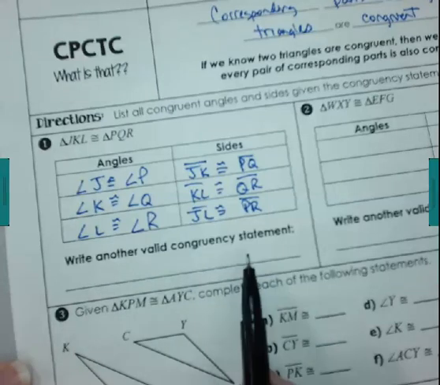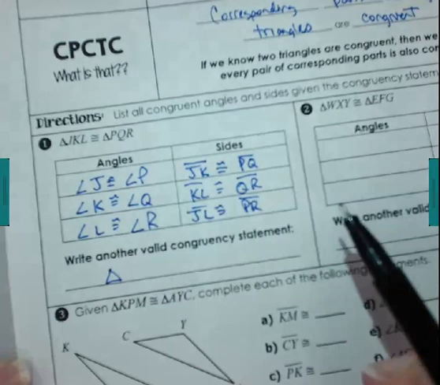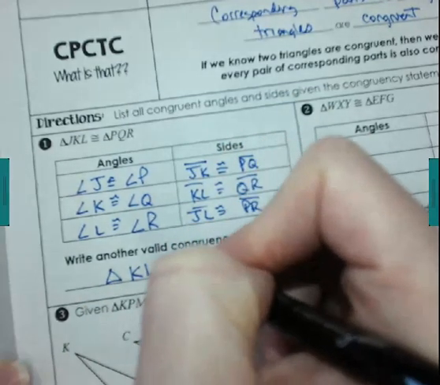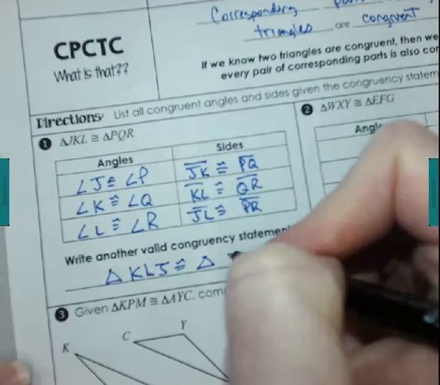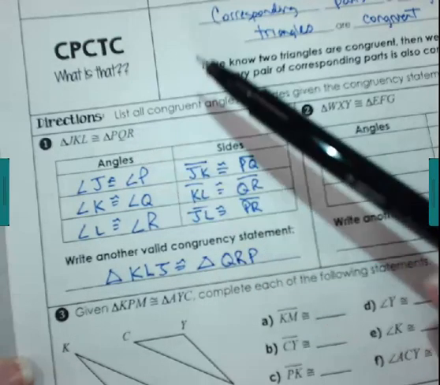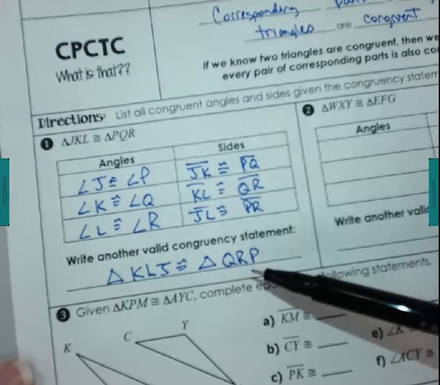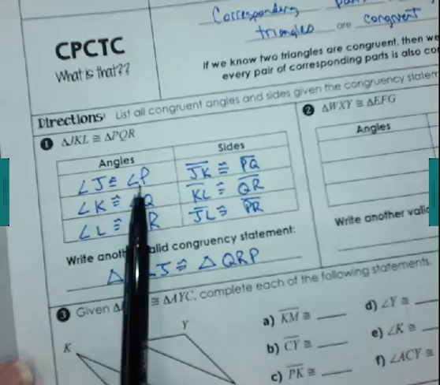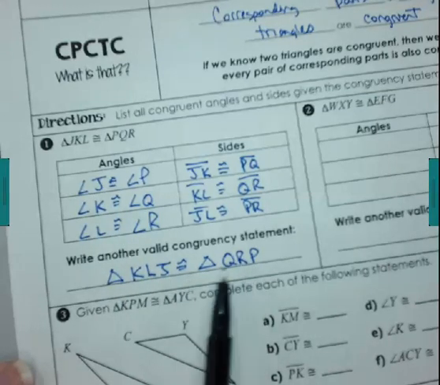Another way that we could write a valid congruency statement here is we could also say triangle KLJ is congruent to triangle QRP. Now that's written differently from this one, but there's more than one way we can write a congruency statement. Here we just need to check and make sure it makes sense. Are the J and the P still in the same position?